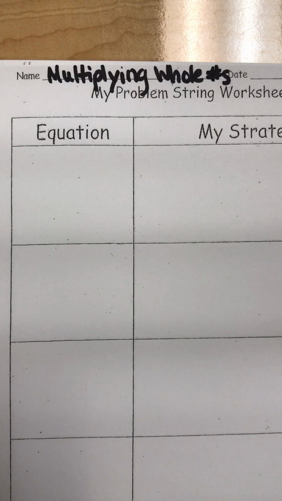Hi, today we're going to be doing the problem string called multiplying whole numbers. It's from Unit 2, Module 2 in Benchmark for 5th grade.